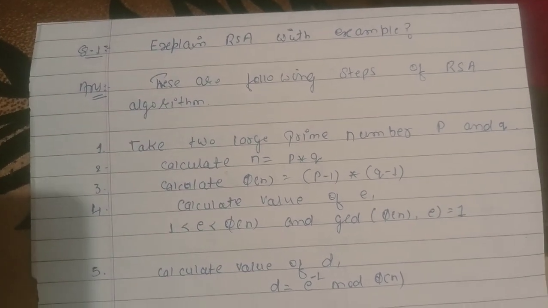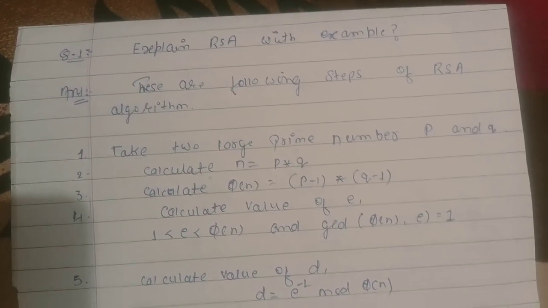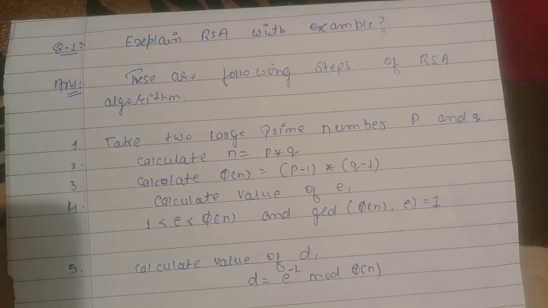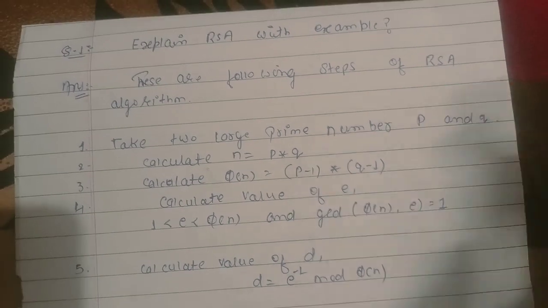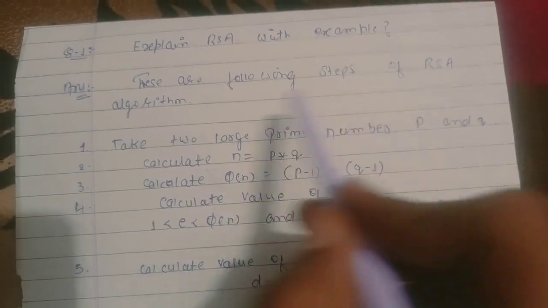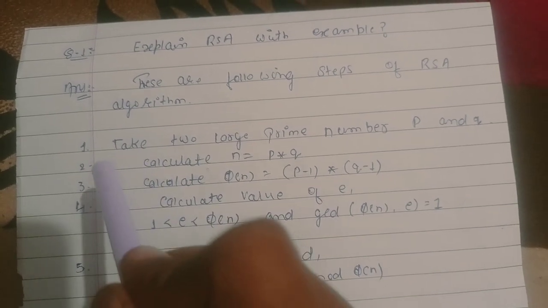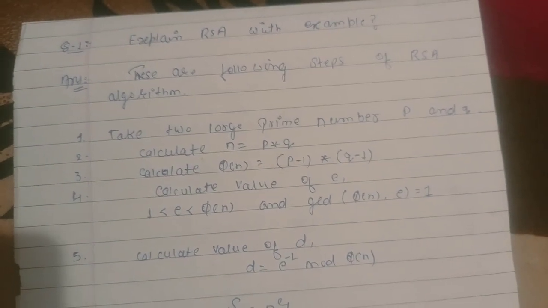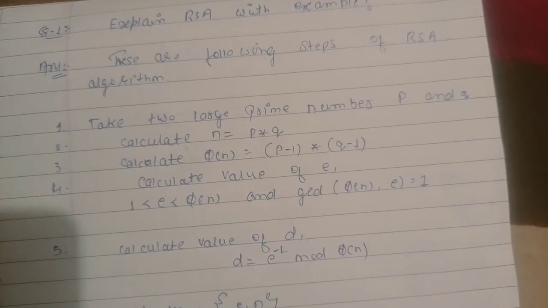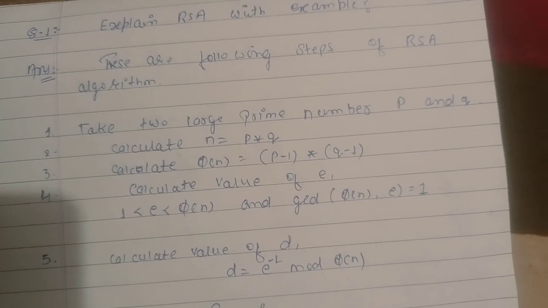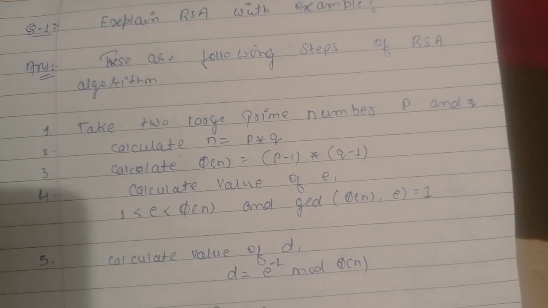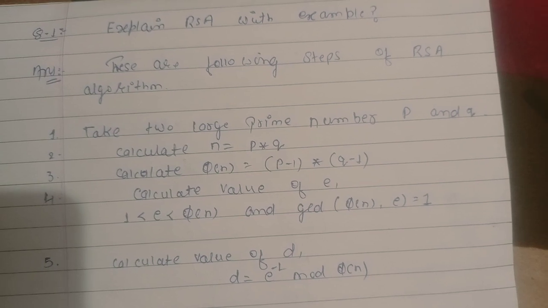So this is RSA with example. I'm going to solve a problem on the RSA algorithm. These are the following steps to solve it. The first step is to take two large prime numbers P and Q. Large prime numbers are used to get a better result in order to solve the problem.